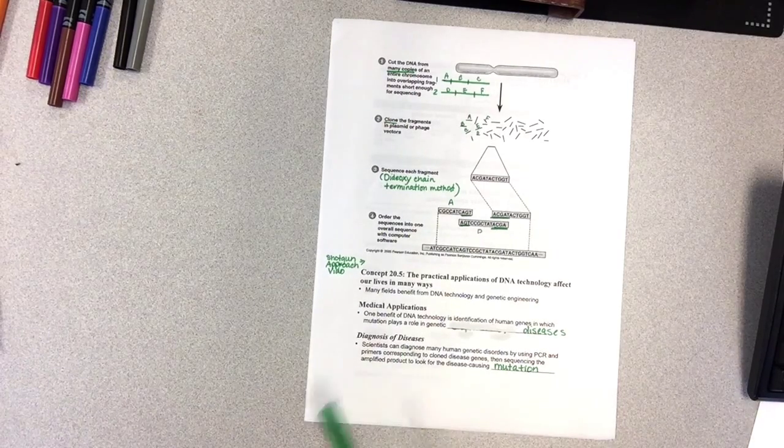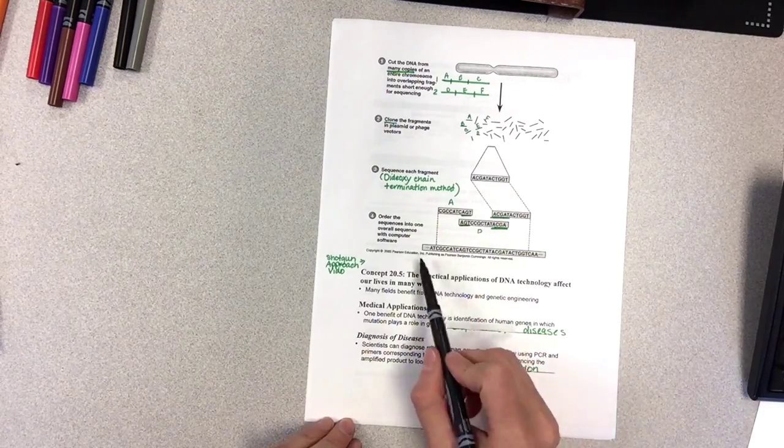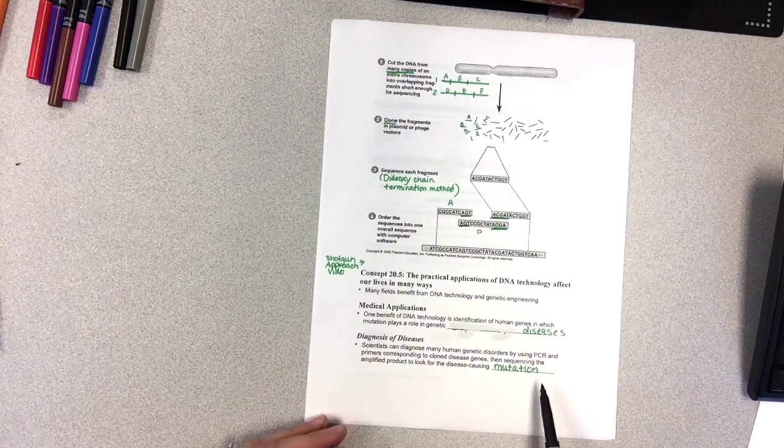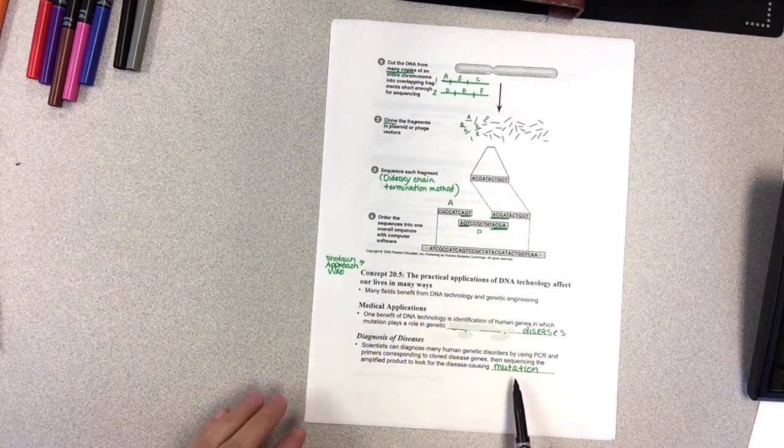Another way is this next thing, diagnosis of diseases. Scientists can diagnose many human genetic disorders by using PCR. So remember, that is amplifying many copies of a gene very quickly, or a segment of DNA. It doesn't have to be a gene. And primers corresponding to cloned disease genes, then sequencing the product to look for the disease-causing mutation. So you get many copies of it, you sequence it to get, remember, the order of the bases, and then compare it to a regular normal gene and look for that disease-causing mutation.